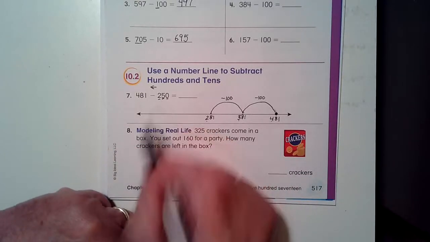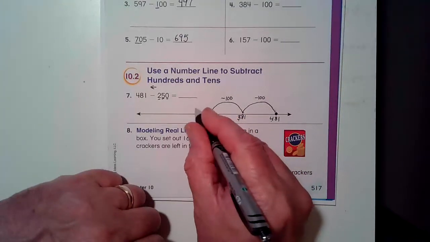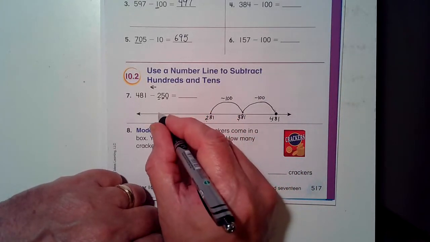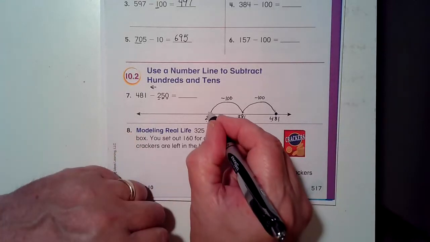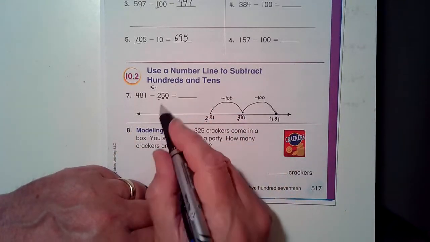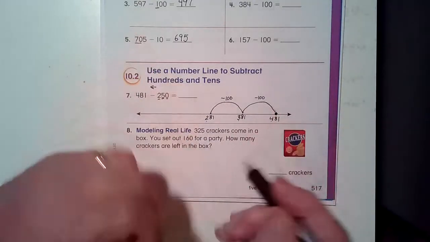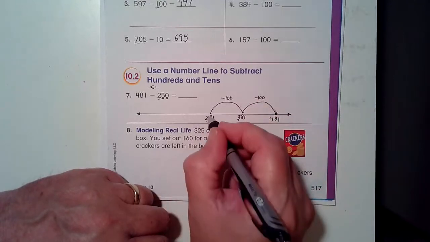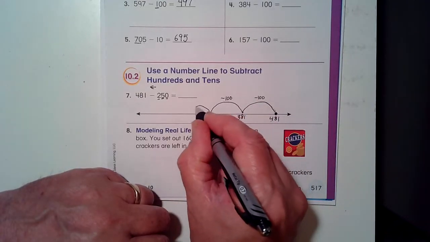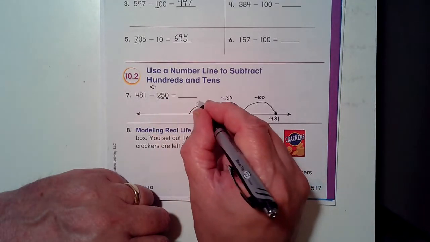Same thing. Now I need to take away my tens. I can do 1, 2, 3, 4, 5 tens, or I can take away 5 tens all at the same time. Okay, it's up to you. I showed how we can do it with 2 hundreds. Let's show how we can do it with 5 tens. So I make this my jump, and I'm going to take away 50.